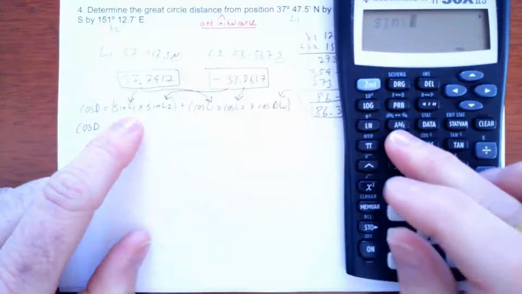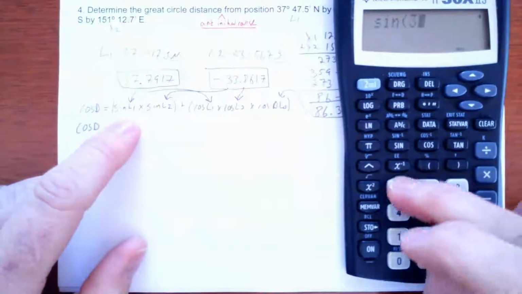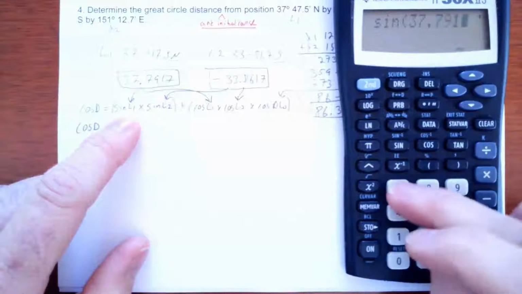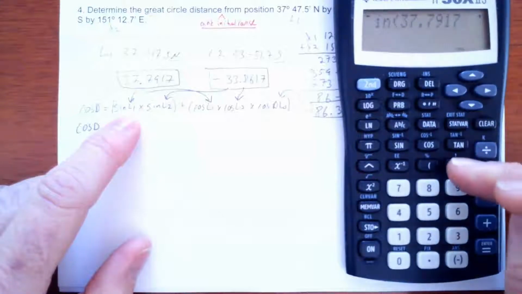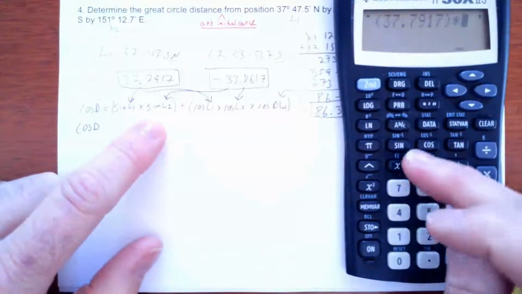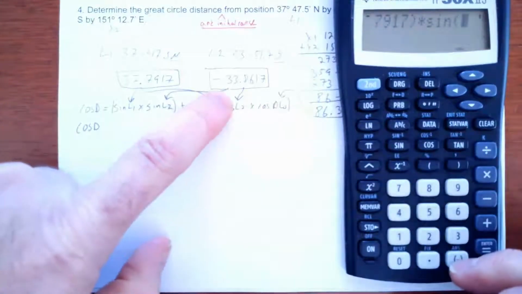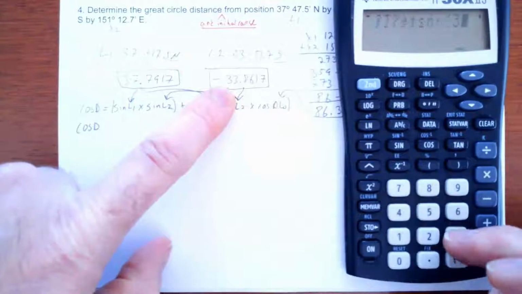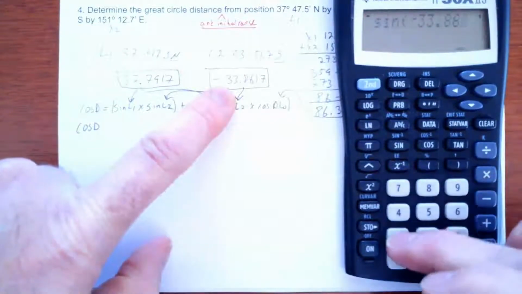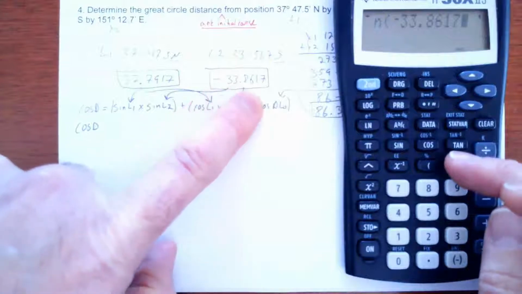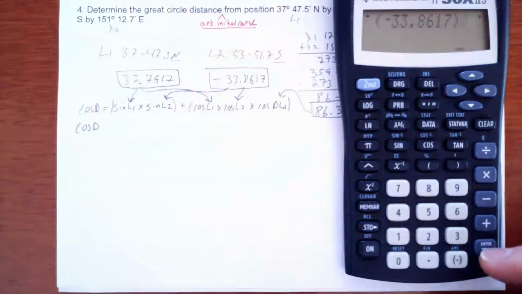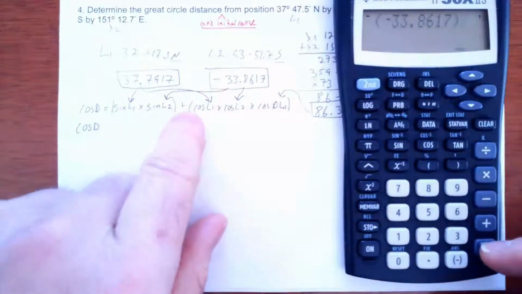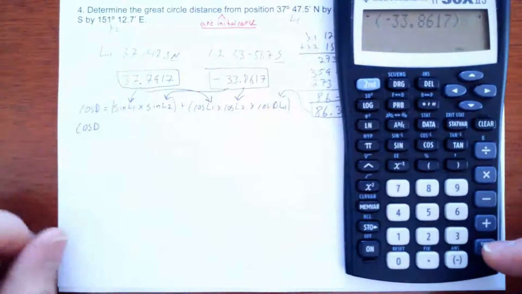I'm going to go sine of L1, so that's 37.7917. All right, now I have to put a parenthesis to close that so the calculator knows I'm going to do sine on only those numbers, okay? And then I'm going to go times sine of L2. Now I have to put this negative in there, okay? So negative 33.8617. Okay, and I have to put a parenthesis there to tell it that I'm done with that. Now at this point, I can hit equals if I want, or I can hit plus. If I hit equals now, it'll solve this one term, and then I'm ready to add these things in. You can do it either way; it doesn't really matter.